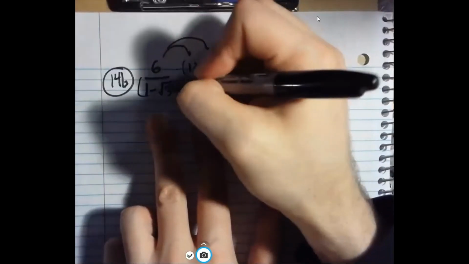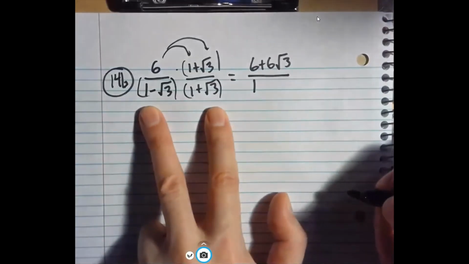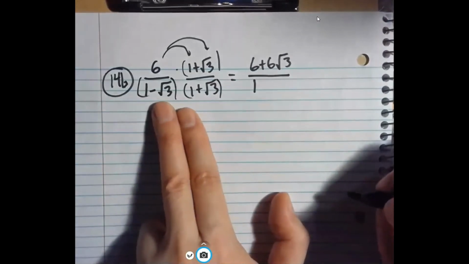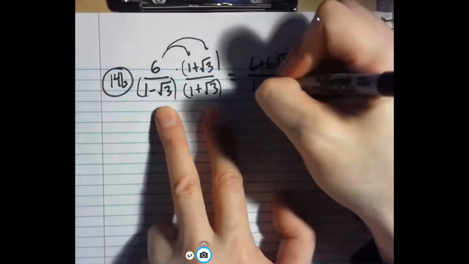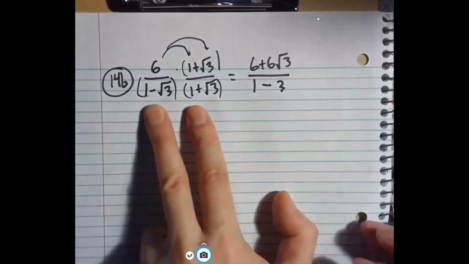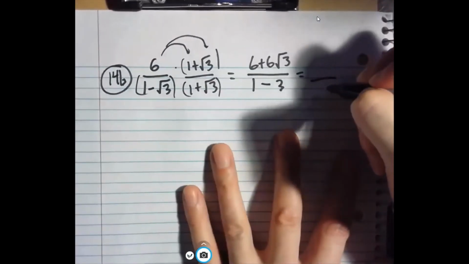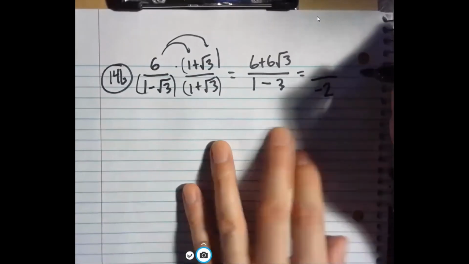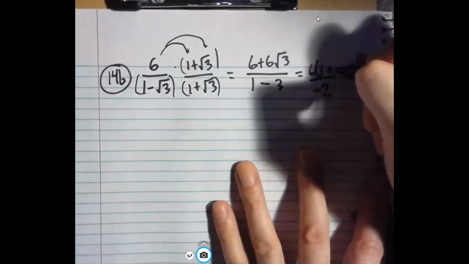This is a foiling problem. So 1 times 1 is 1. The outers give us root 3. Inners give us negative root 3. Those are going to cancel out. Root 3 times root 3 is root 9, or just 3. So negative times a positive is a negative. 1 minus 3 is negative 2. And I would have been better off leaving that 6 out front because I can simplify this a little bit.